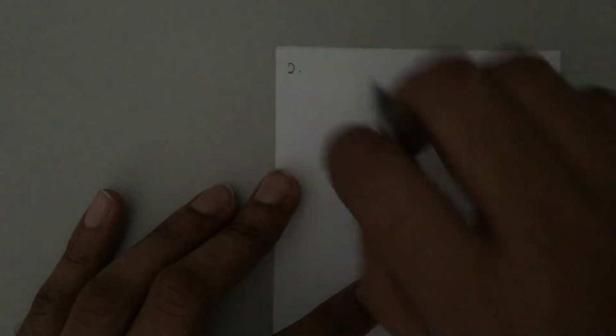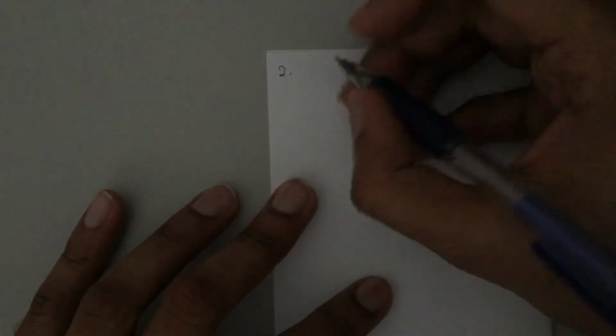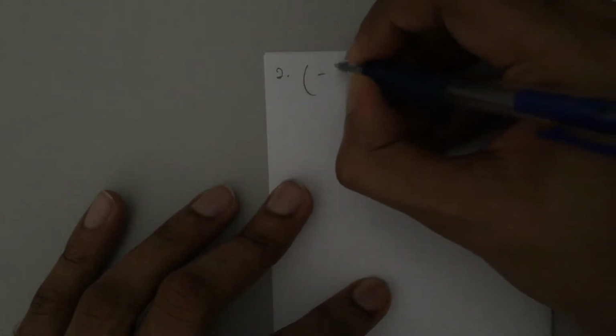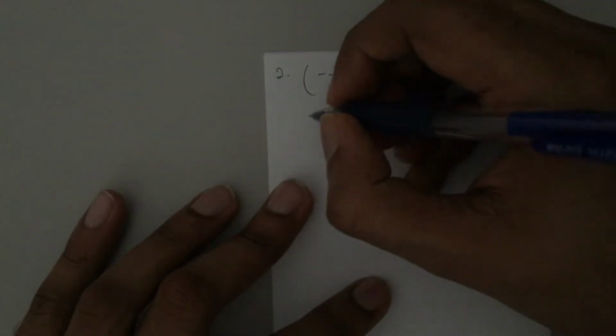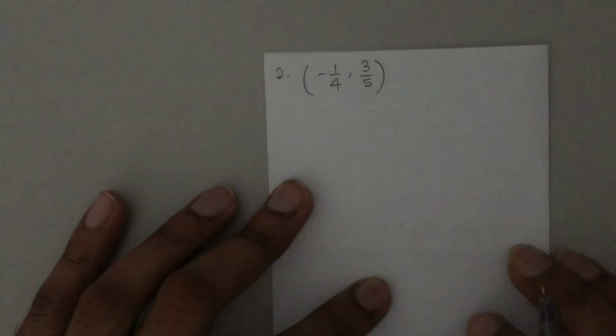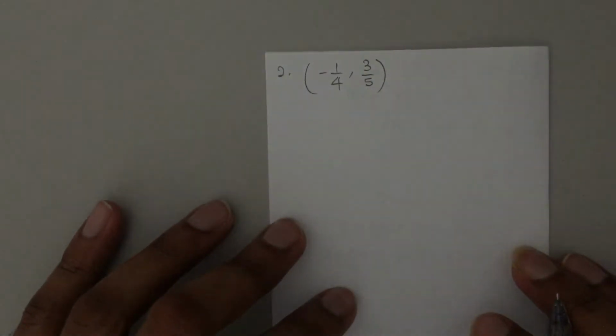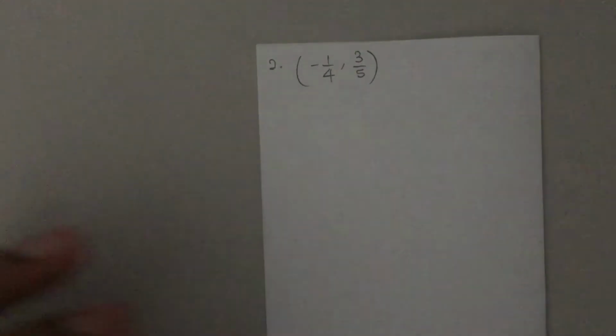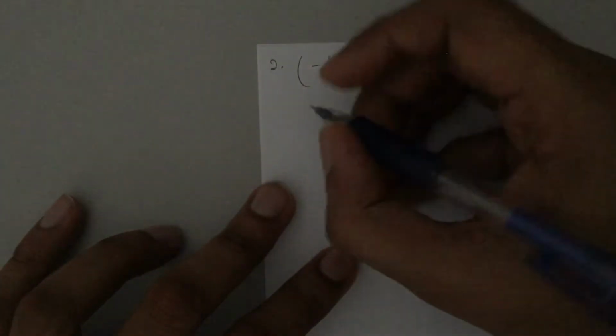Okay. So let's say for the second example, they gave you the roots as fractions. In this case, negative 1 over 4, and then 3 over 5. The question asks us to form a quadratic equation based on these two roots. So how are you going to form it? The working is still the same.